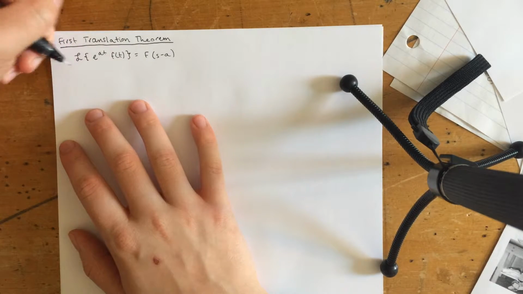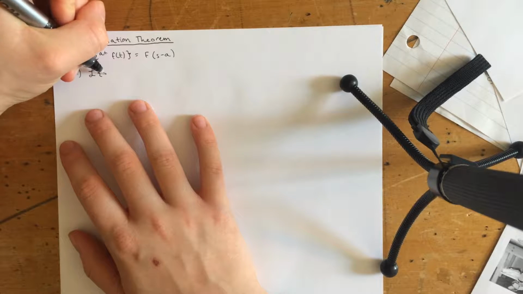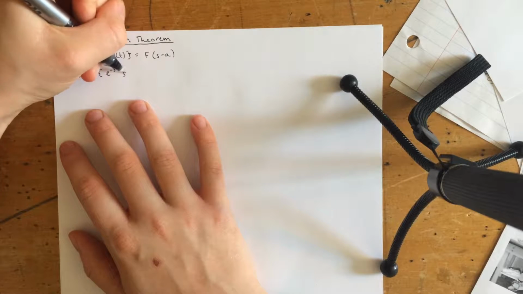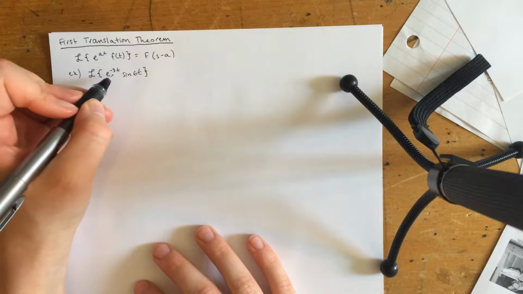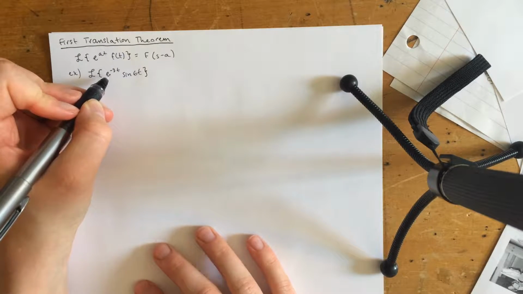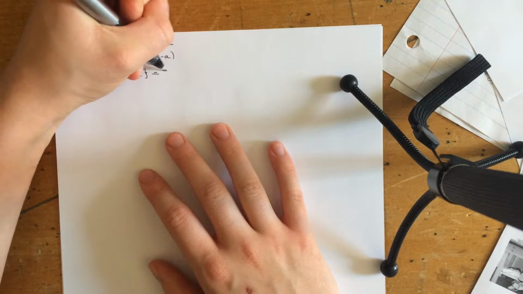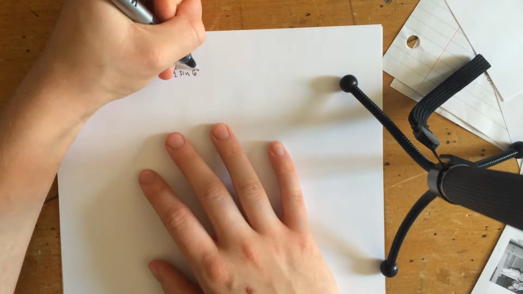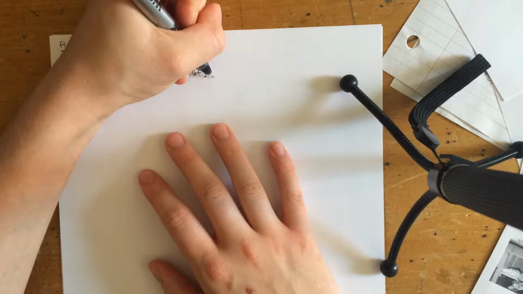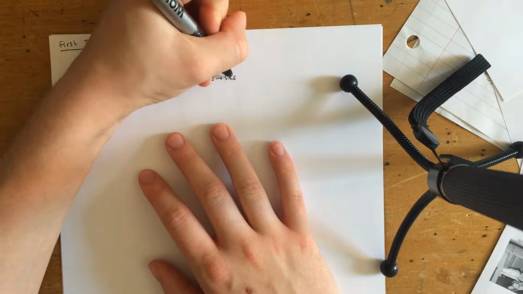So here's an example I made up. The Laplace transform of e to the negative 3t sine of 6t. Okay, and we'll find here that a equals negative 3. So this is kind of like evaluating the Laplace transform of sine of 6t, which we know how to do, as s shifts to s minus a, which in this case becomes s plus 3.